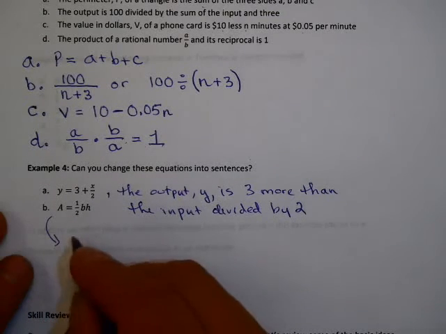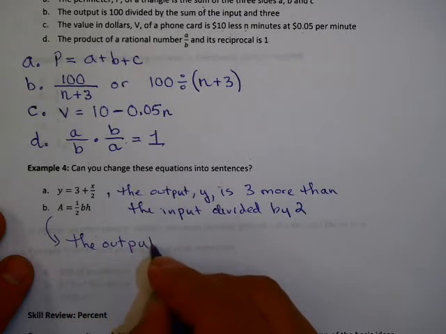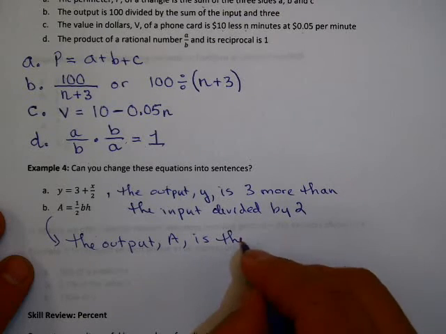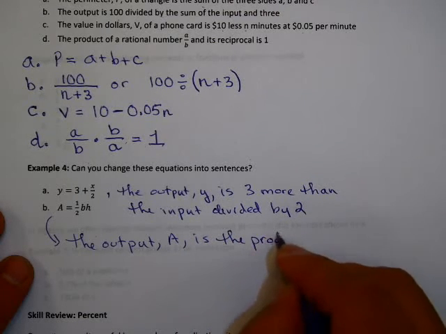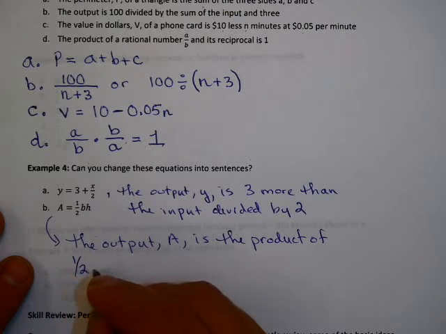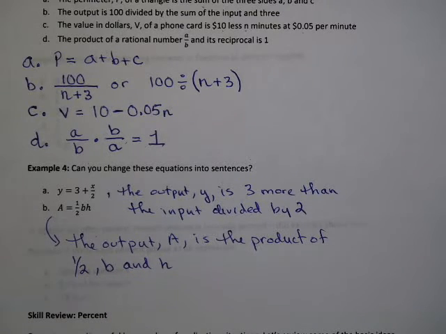Here I might say the output, A, is the product of 1/2 B and H. That would be one way to write that.